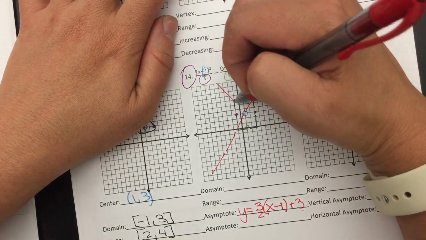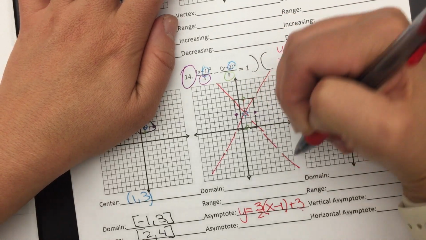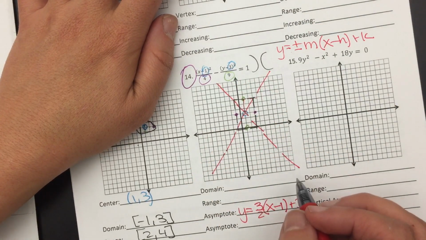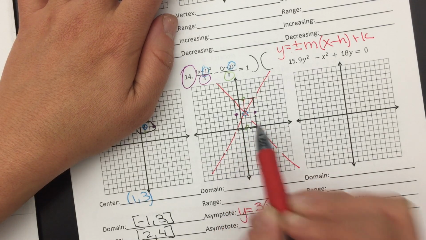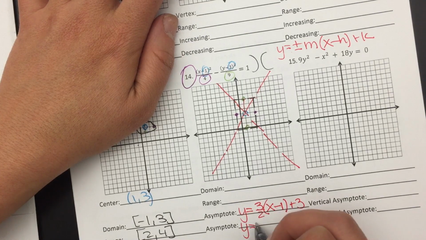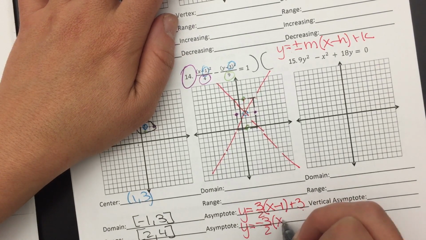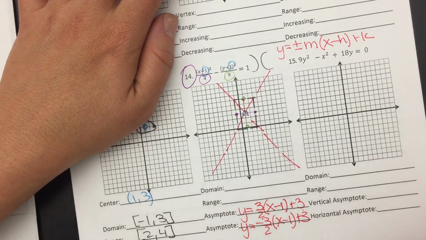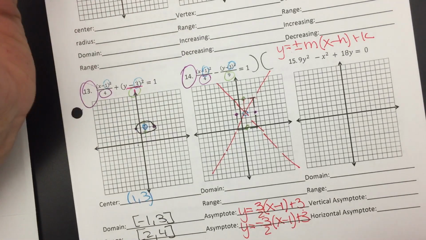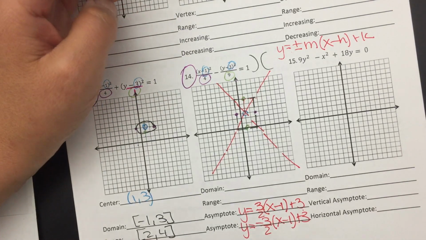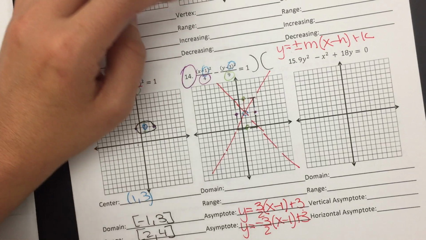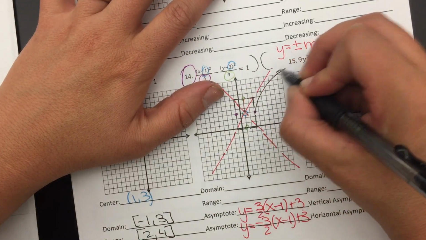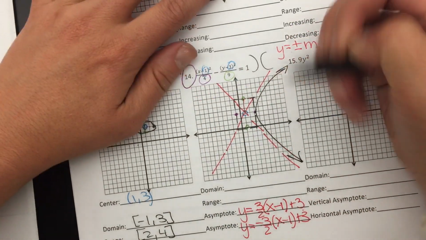Now the other asymptote is from this direction. It's exactly the same except I'm going down 3, right 2, so that's going to have a negative slope. Same center. You can write it as plus or minus and just use one line, but I wanted to make sure that you guys know that because some of you just didn't put the plus or minus and then it's marked wrong. Now I'm going to connect those shapes there.